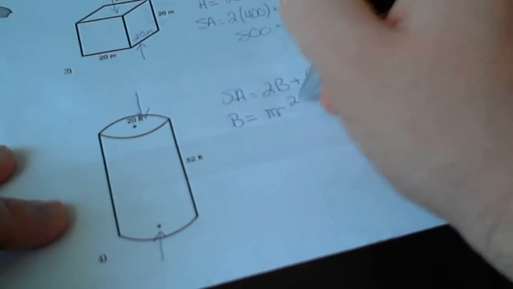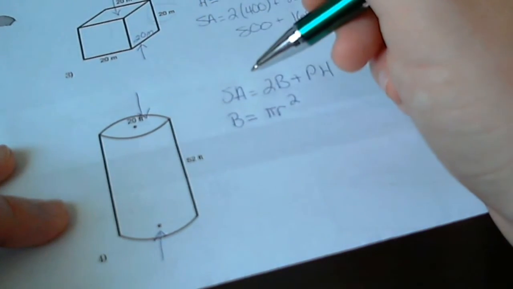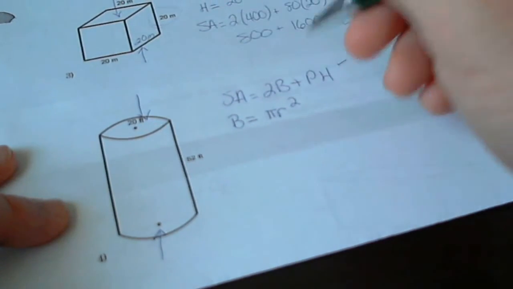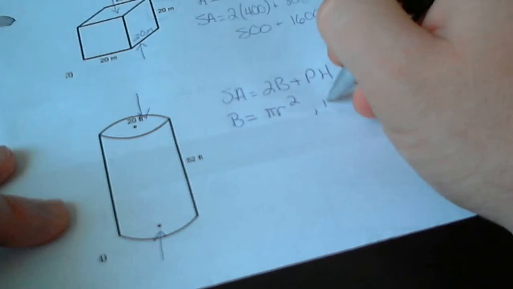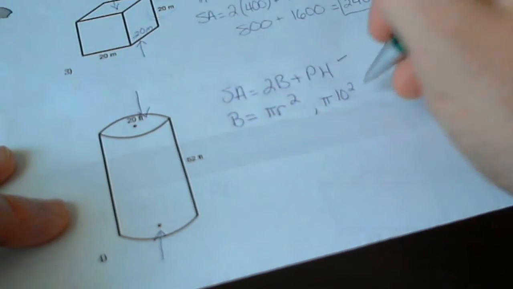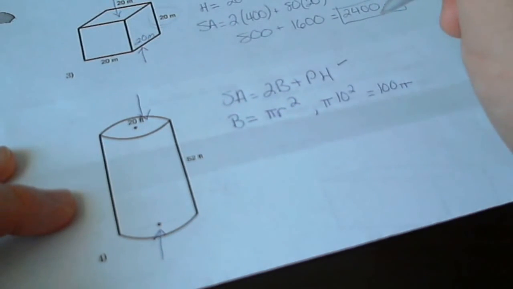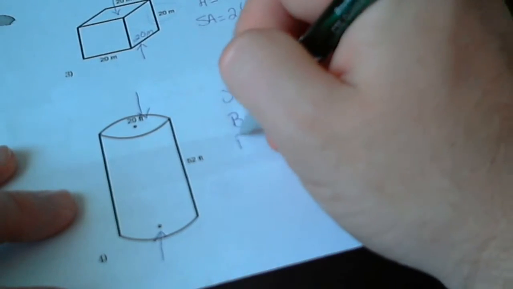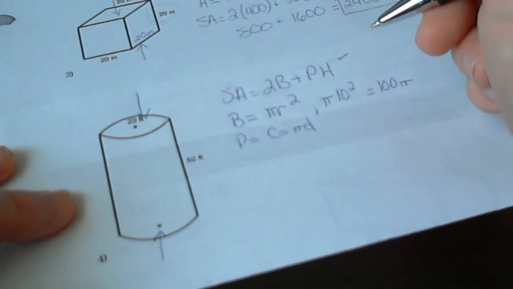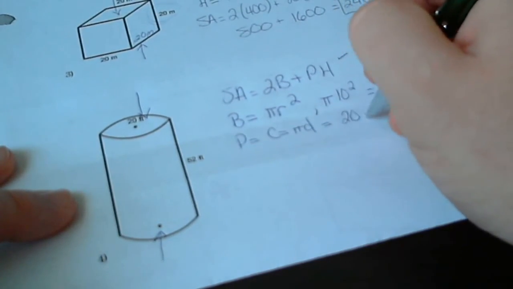Pi r squared. On this drawing, we are given the diameter. Remember, radius is half the diameter. So if D is 20, our R is 10. Ten squared is 100. We have 100 pi here. Perimeter is circumference, which is equal to pi d. We already have the diameter. It's 20. So that's equal to 20 pi.